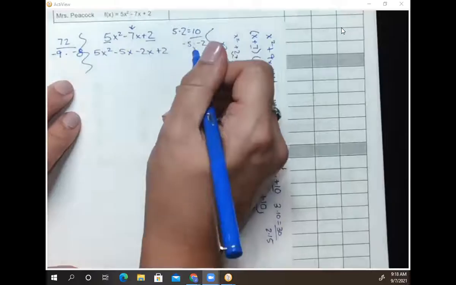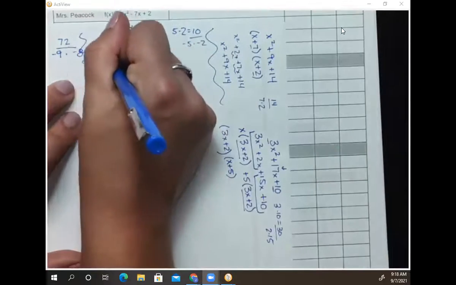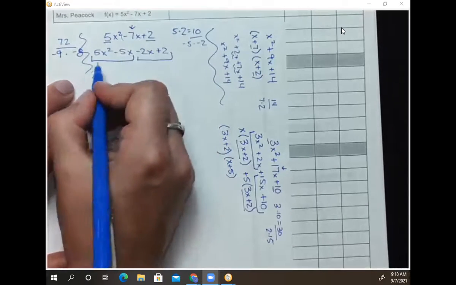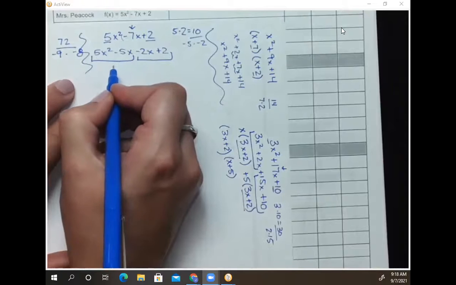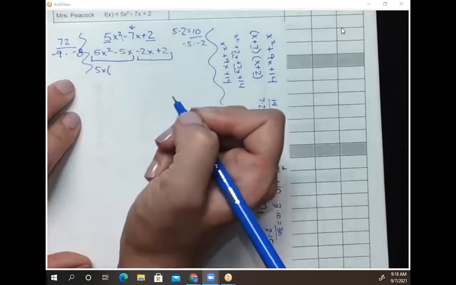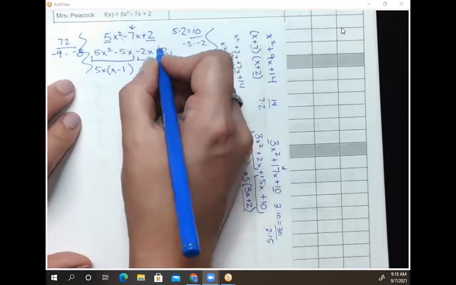The end term stays the same. The only thing I changed was that middle. I split it up using the factors that we picked. And now I'm going to use grouping since I have 4 terms. What's my GCF for the first group? 5x. What's left over when I factor out 5x? X minus 1. Good.